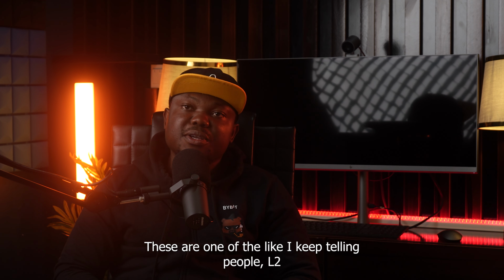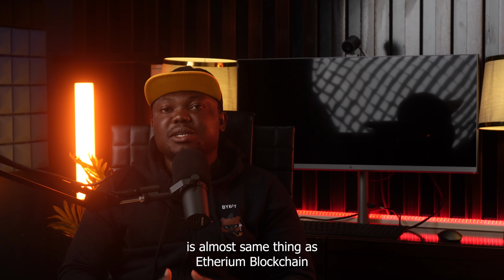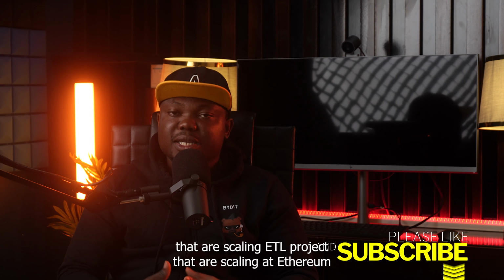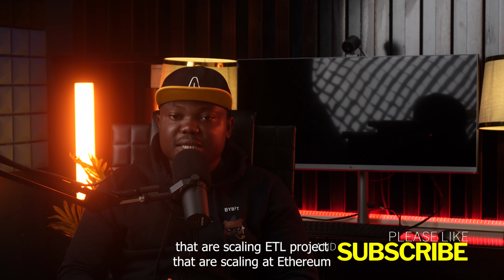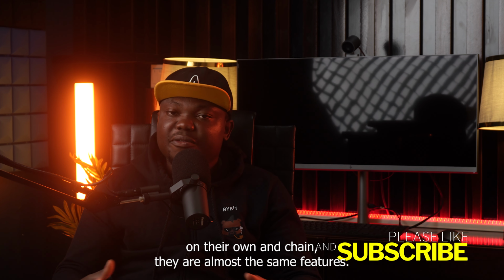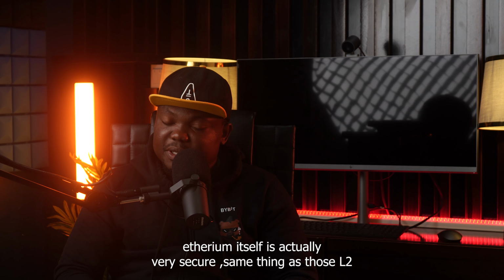Like I keep telling people, L2 is almost the same thing as the Ethereum blockchain. L2 projects that are scaling Ethereum have the same features as the Ethereum chain. Ethereum is very secure, and so are those L2s.